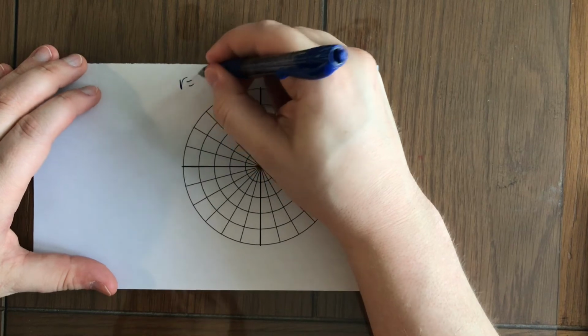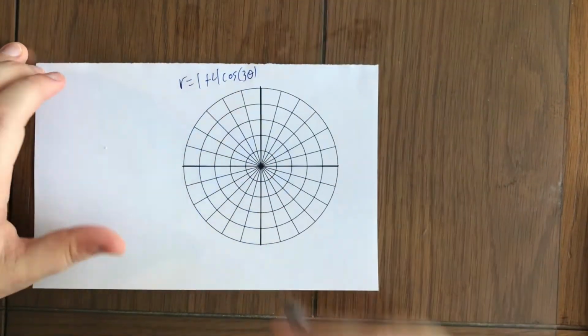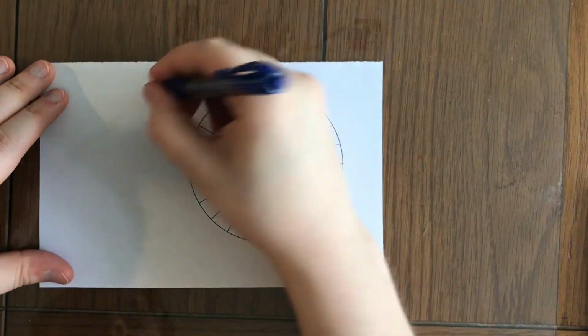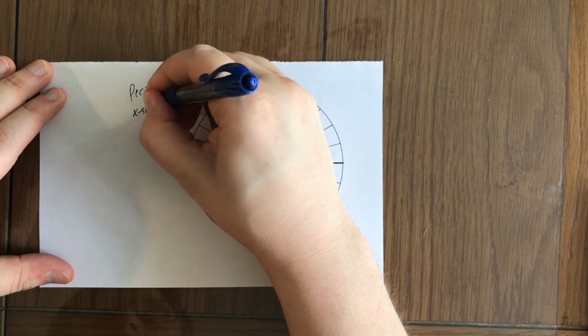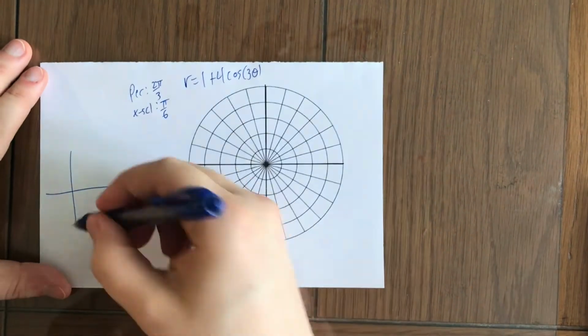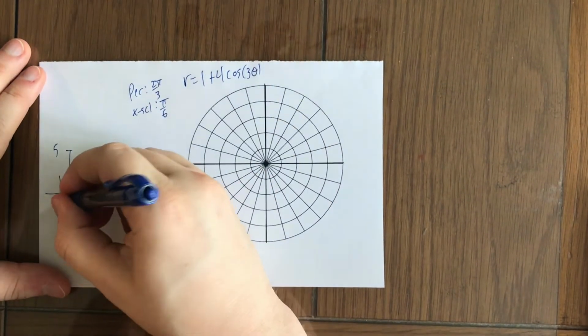Alrighty, r equals 1 plus 4 cosine 3 theta. If you guessed we were going to do the exact same thing, you are right, but it's going to be a little bit trickier this time around. So our period is still 2 pi over 3. Our x scale is going to be pi over 6. I really just need to know where the mins and maxes are here. It's going to be 1, 5, and then this is important, negative 3.